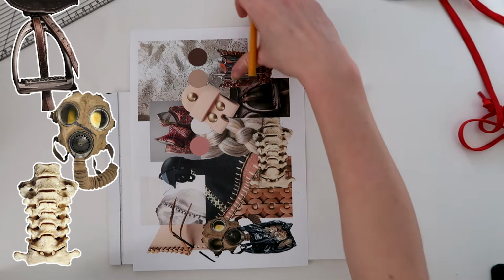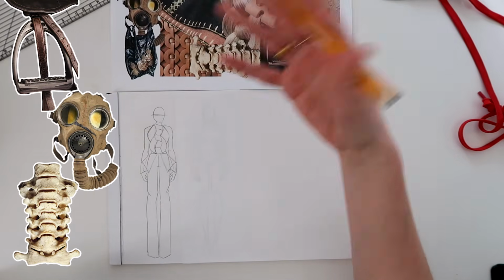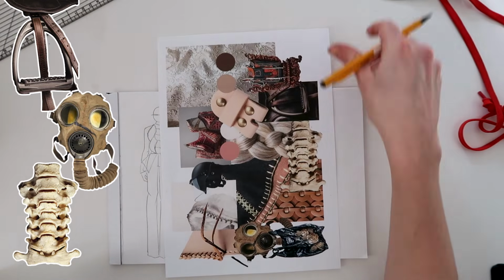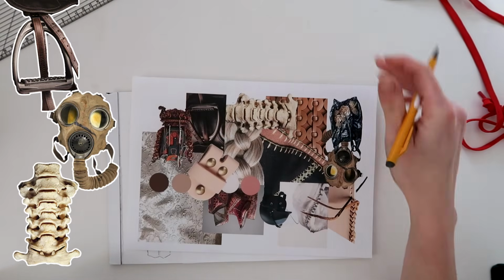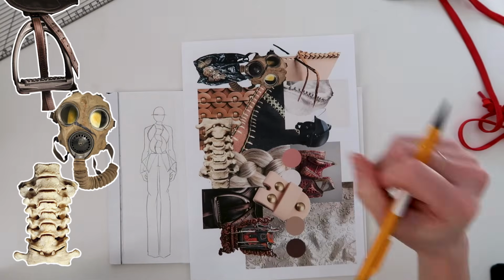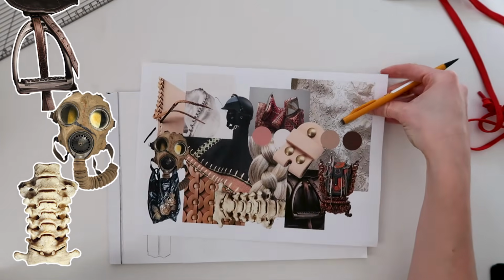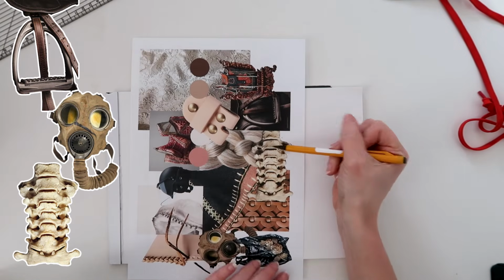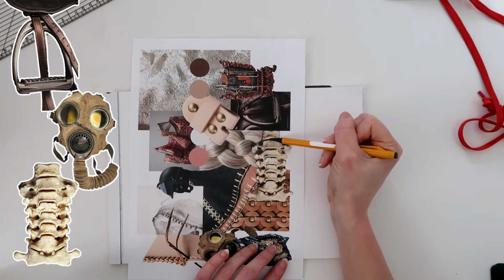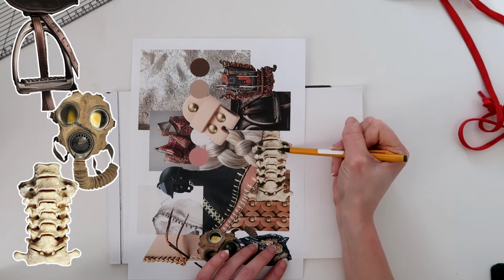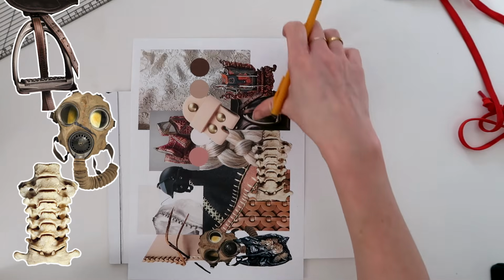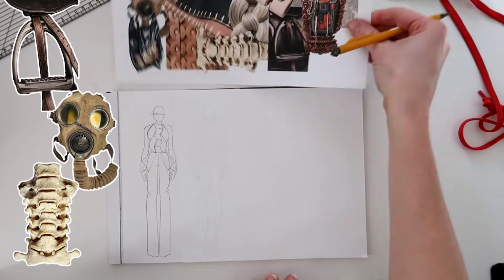So feel free, with your mood board printed out and in front of you, or if it's on a screen or however you're viewing it, feel free to rotate that around and you're still going to be able to see a variety of silhouettes from different angles. And so I'm going to take this vertebrae, but I'm actually going to turn it this way and I'll mimic the silhouette that I'm seeing here, and I'll try and implement that into my design as well. So let's get started combining all of those elements together.